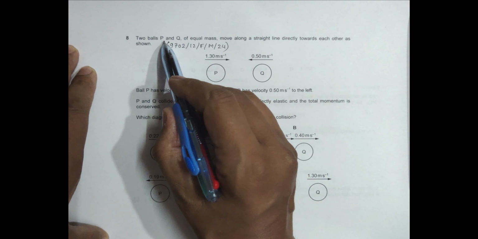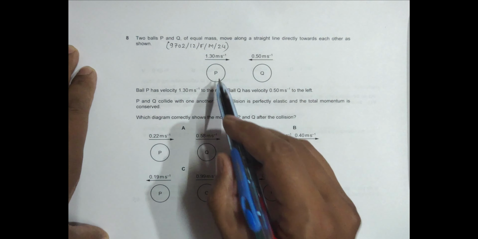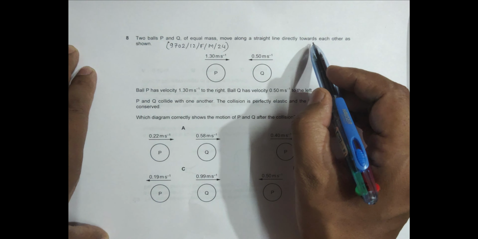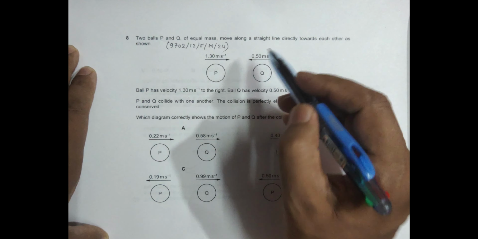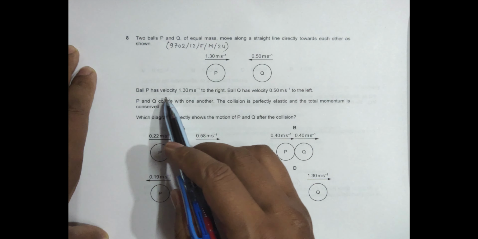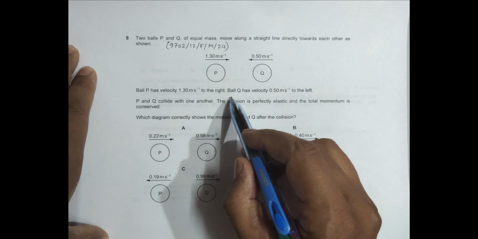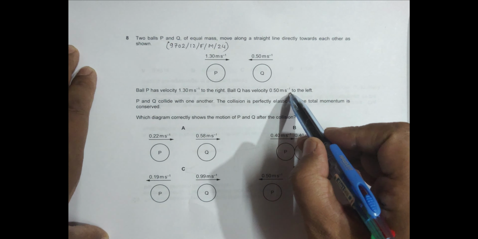The question is concerned with the chapter dynamics. It says two balls P and Q of equal mass move along a straight line directly towards each other as shown. So they are moving towards each other as shown. The ball P has a velocity 1.30 meter per second to the right. Ball Q has a velocity 0.50 meter per second to the left.